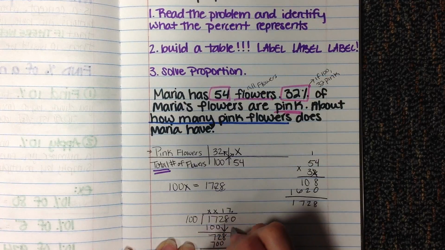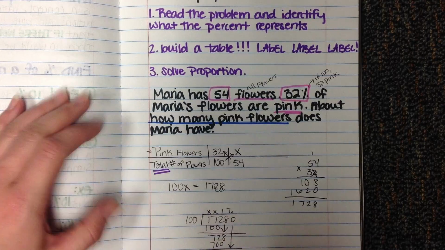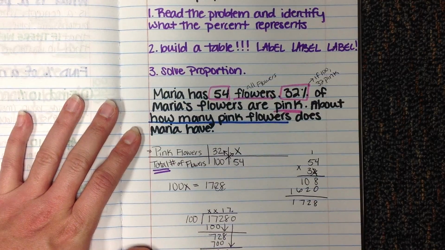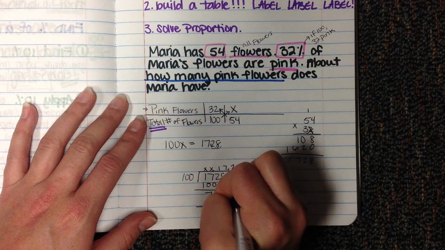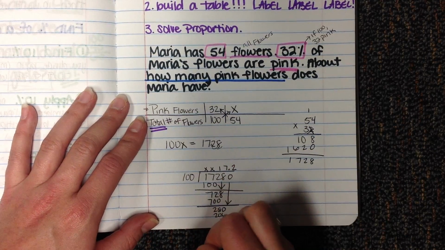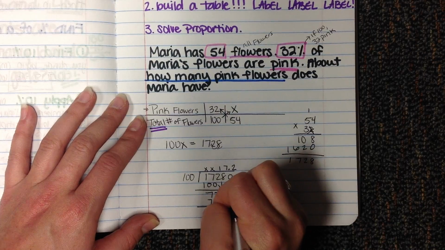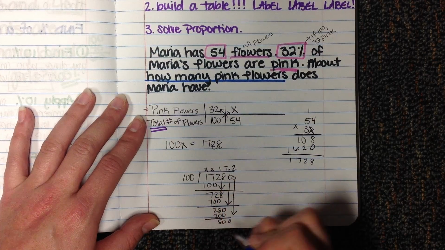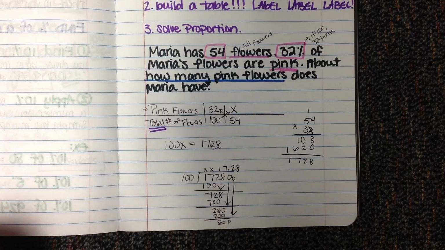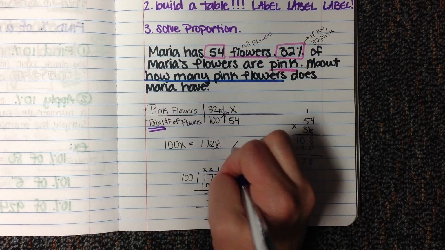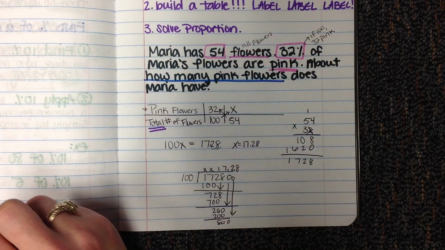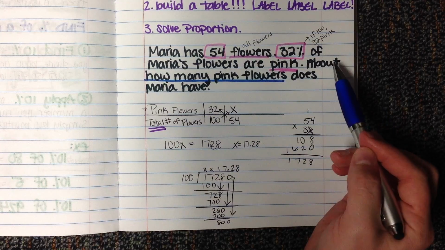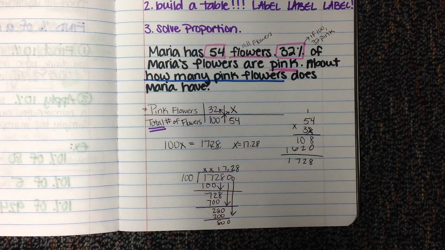Add a decimal, add a 0, bring it down. Can 100 go into 280? Yes, it can. Twice. I have 80 left over. Add another 0. Bring it down. Can 100 go into 800? Yes, 8 times. So either way, I get x equals 17.28.